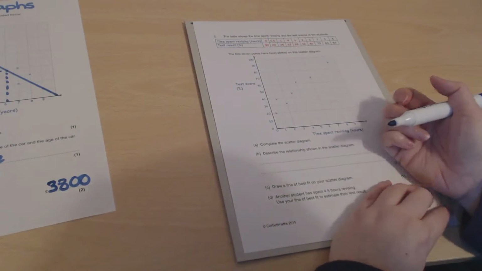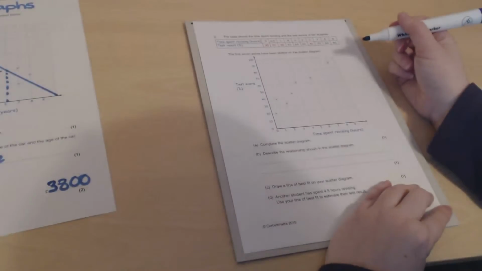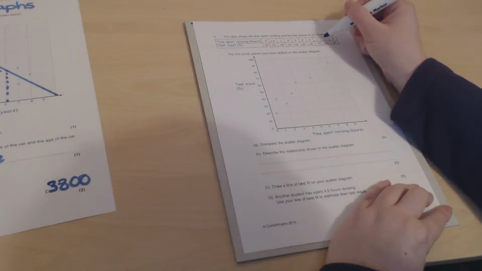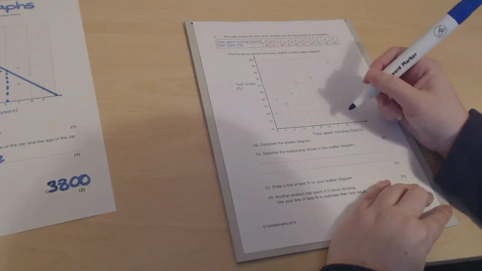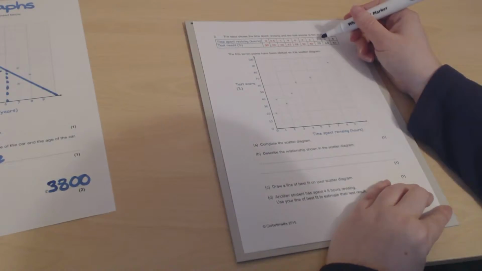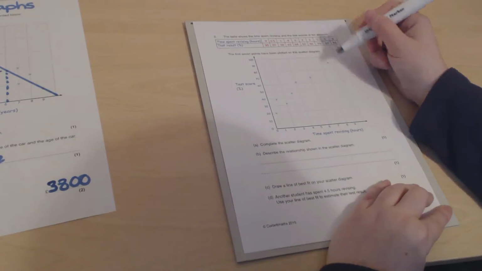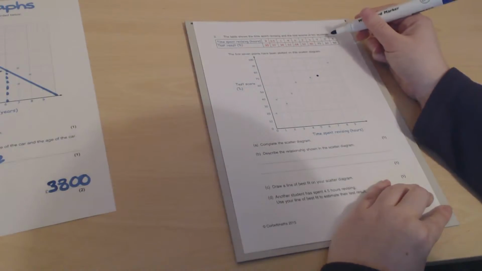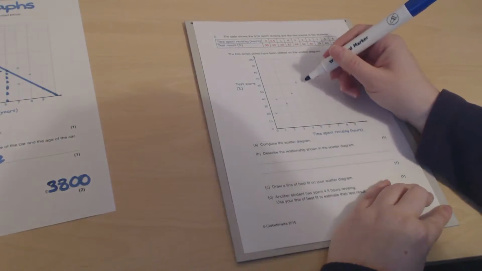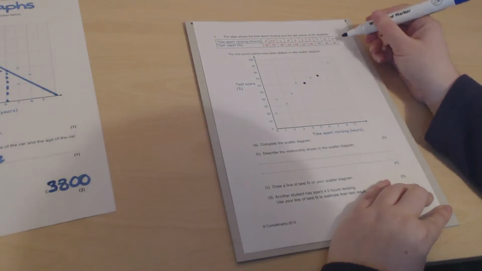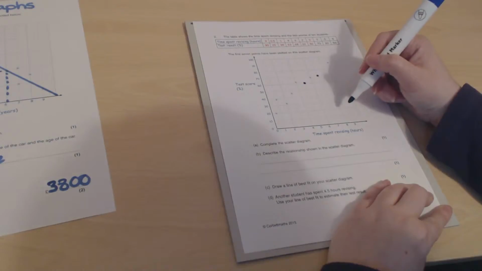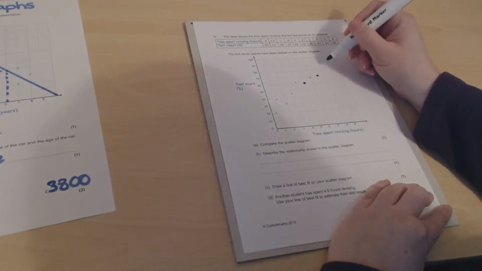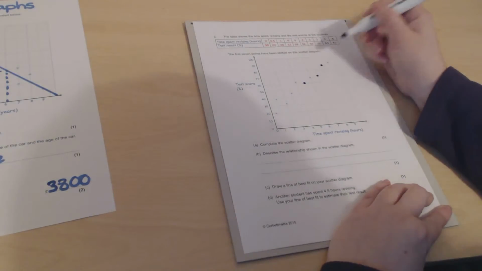Okay, now actually there are a few more that we're supposed to have put on, so let me just put these extra points on as well. So when 7 hours is 70 marks, 5 hours 60, and 8 hours 86, which is going to be there.